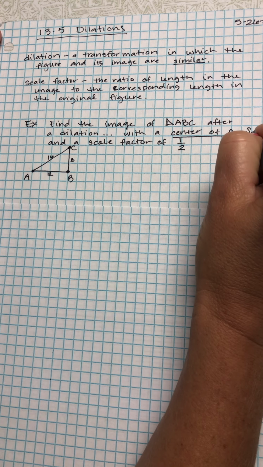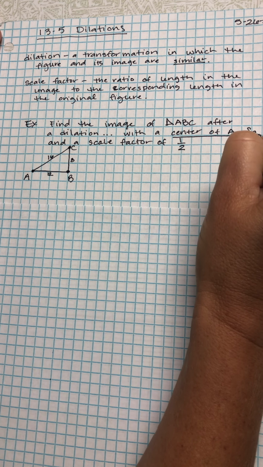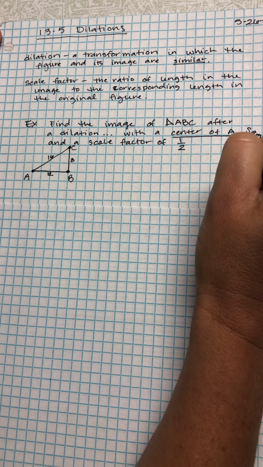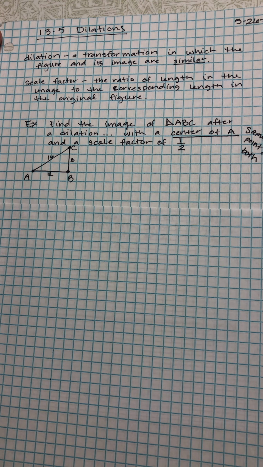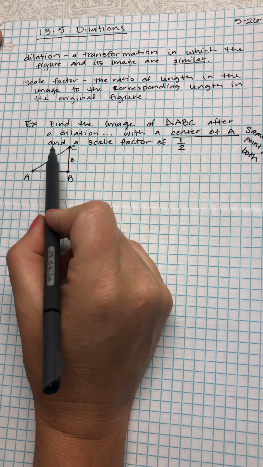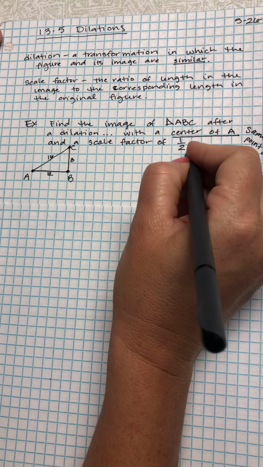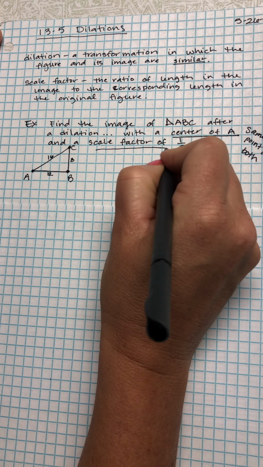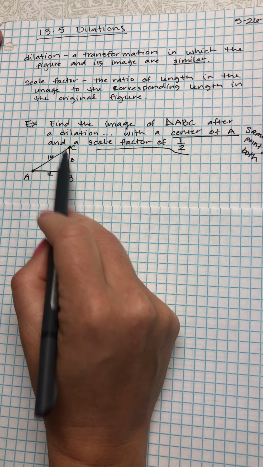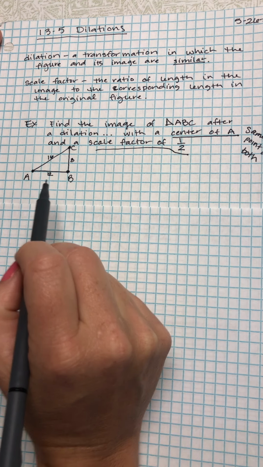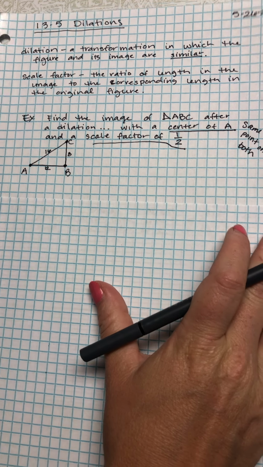Same point on both. So on your original shape and then your new image. And a scale factor of 1/2. So that 1/2 means it's going to be half of the size that we started with.